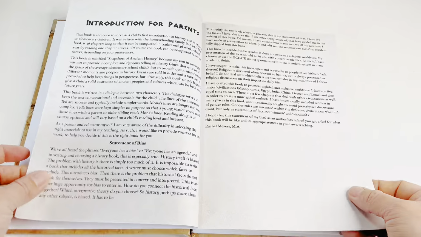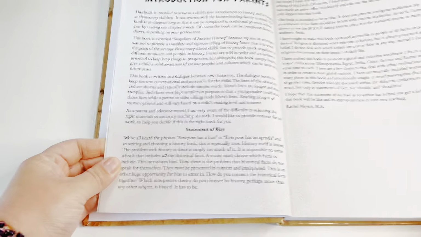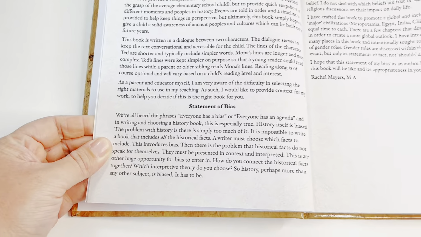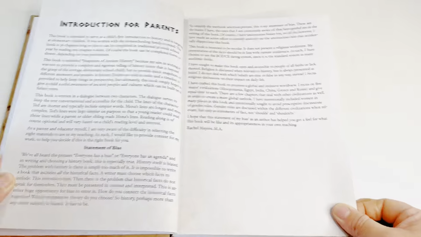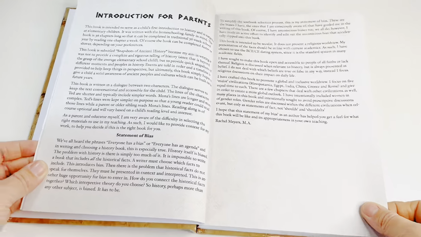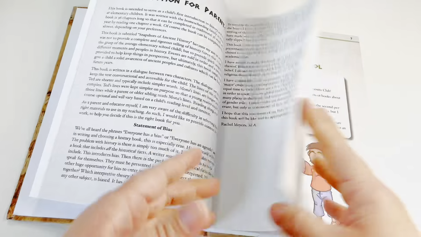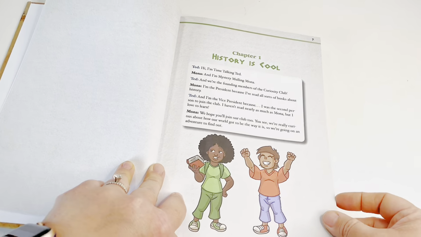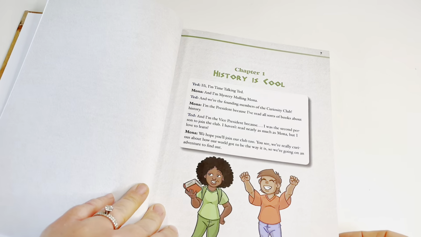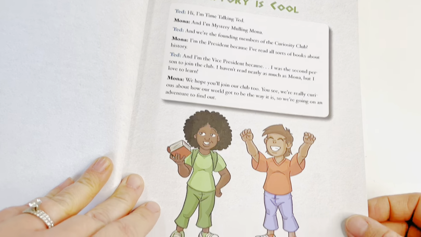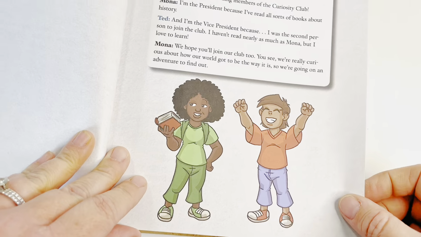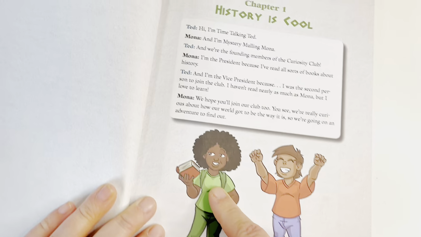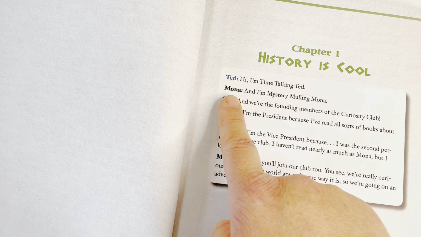They have an intro for parents. They talk about their statement of bias and how everything is a little bit biased. Everything has an agenda. They try to be as neutral as possible, but they just give you that statement. So they start out with an introduction, and you can see this book is very colorful. Here's Ted and Mona. The whole book is them having a conversation.